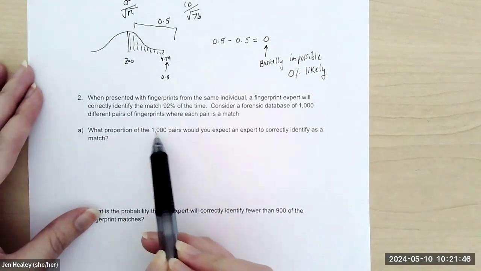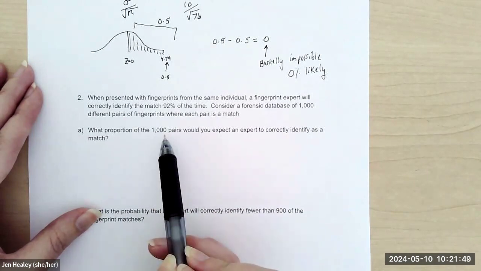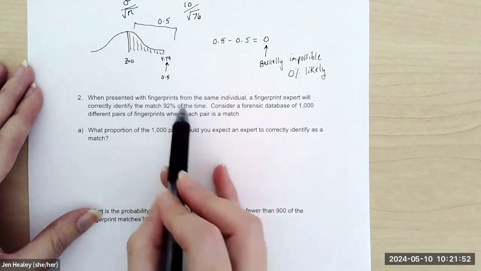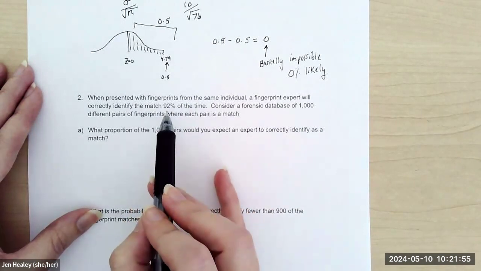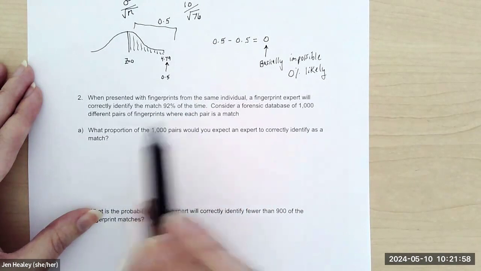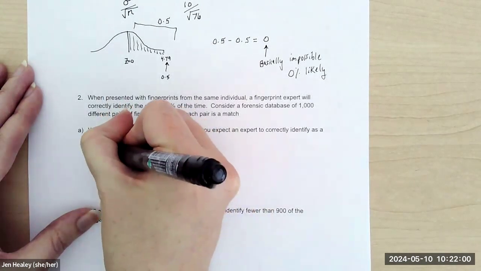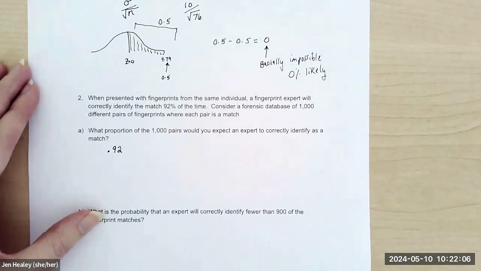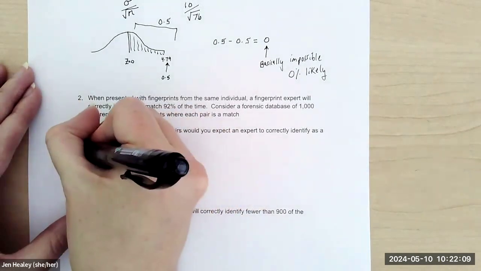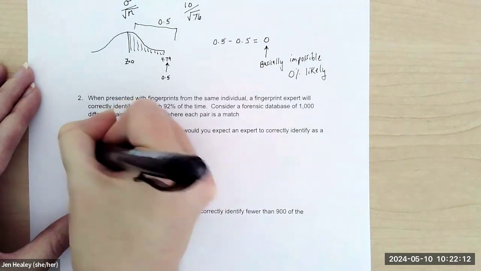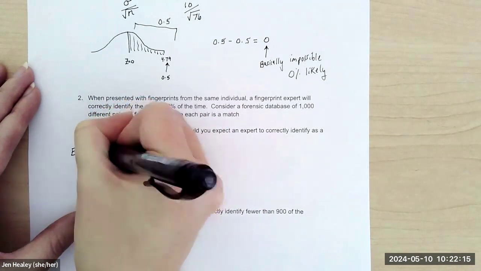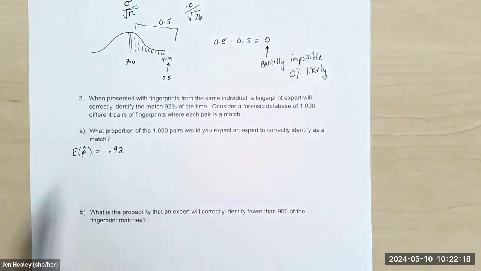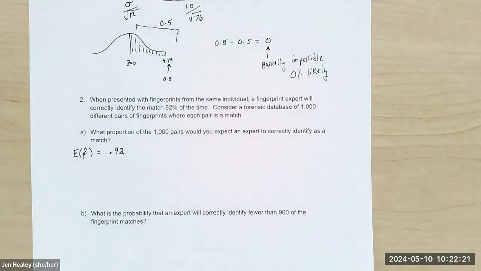1,000 pairs, if I actually asked you for the number up here, I would need for this overall to become 92%. Now I'm actually not asking you for the number. I'm just asking you for the proportion. So literally I need you to take 92% and turn it into a decimal. In terms of notation, this is my expected sample proportion. We put a little hat on top of the p. P hat is the sample proportion. 0.92.